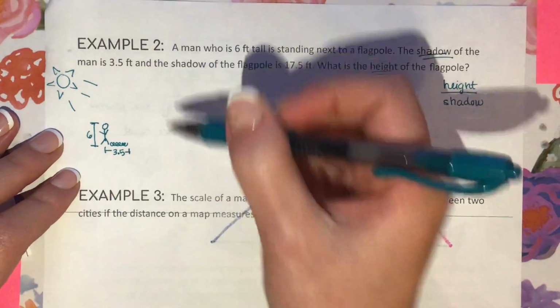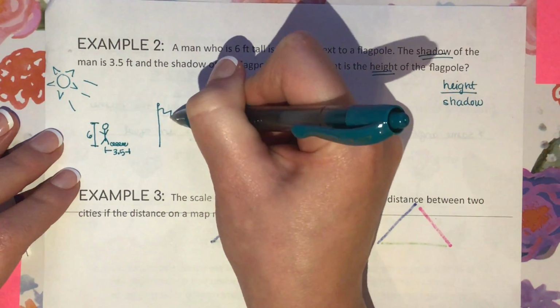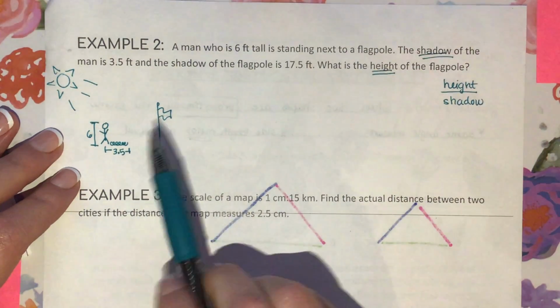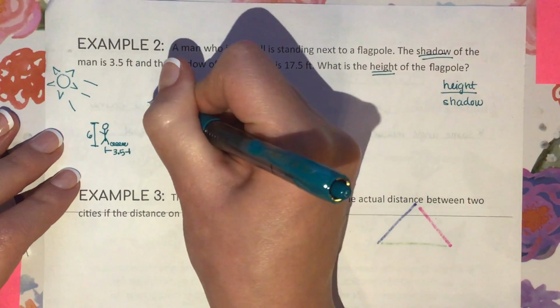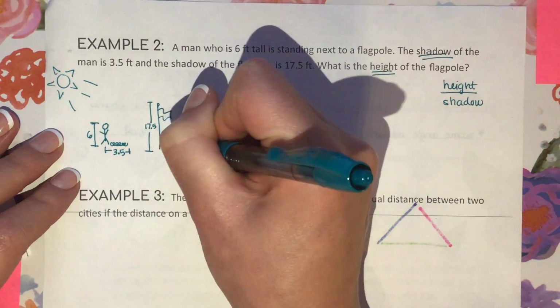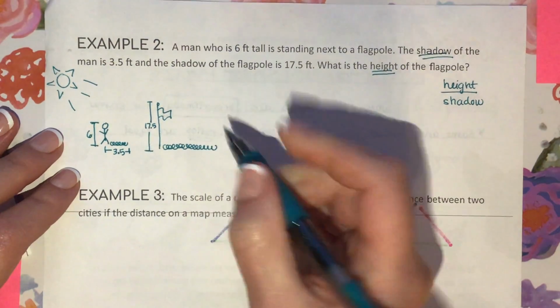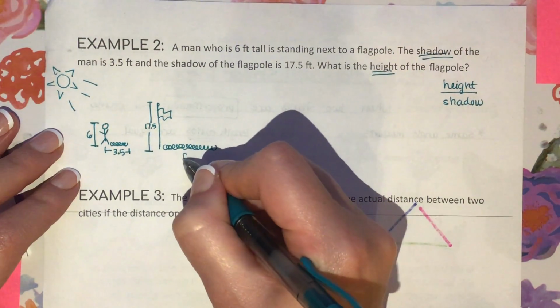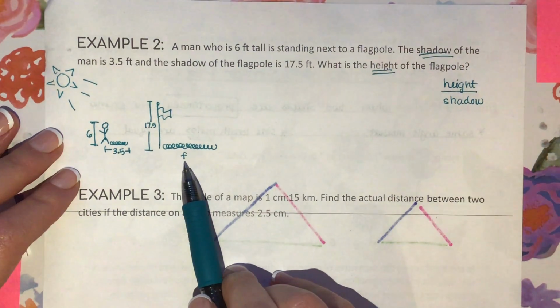Then I also have a flagpole, so I'll draw that next to him. And it is 17.5 feet tall. And it also has a shadow. But this is what our unknown is. We don't know what that is, so I'll just label it F. We don't know how long the shadow is.